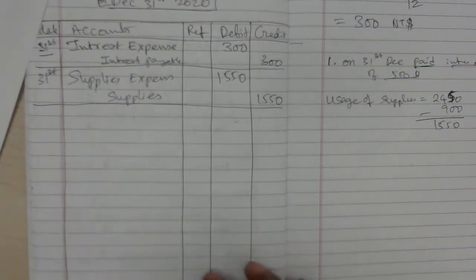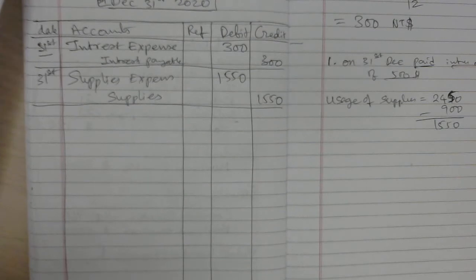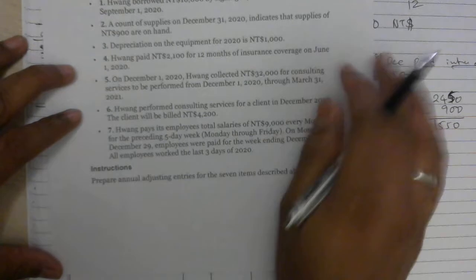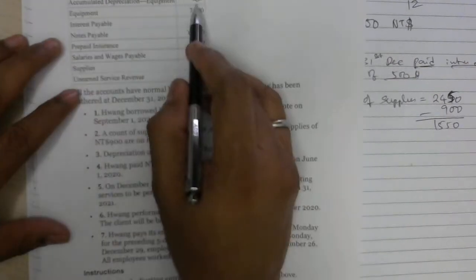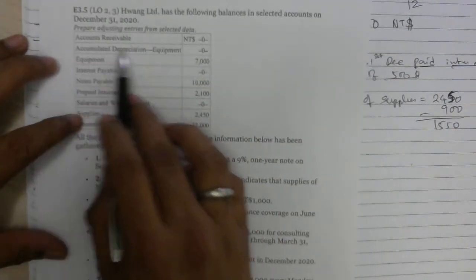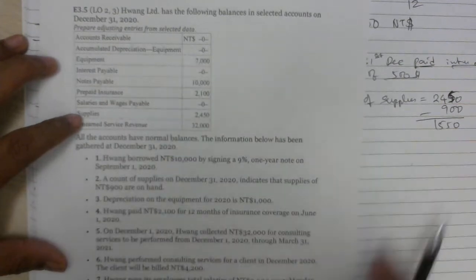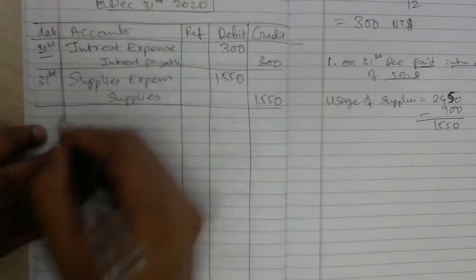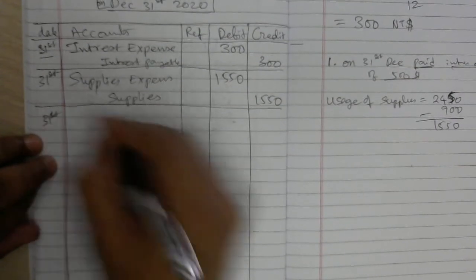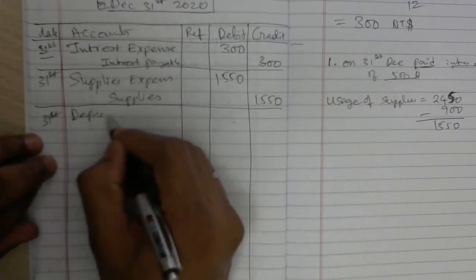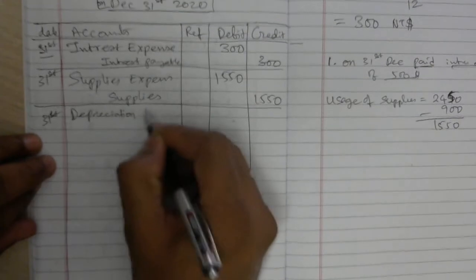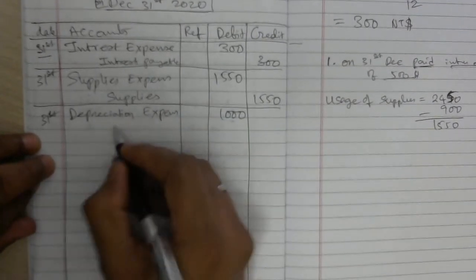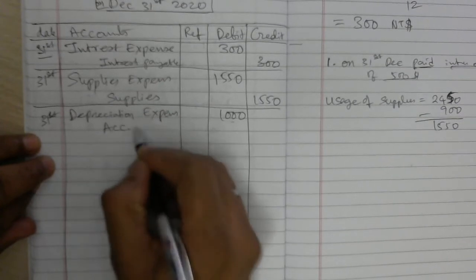So shall we go to the third one? Yes. Depreciation on equipment is 1000. So we just have to adjust this accumulated depreciation. Right now accumulated depreciation is 0, so we just have to increase it. Again, this is an expense. So depreciation expense increased by 1000, and accumulated depreciation.